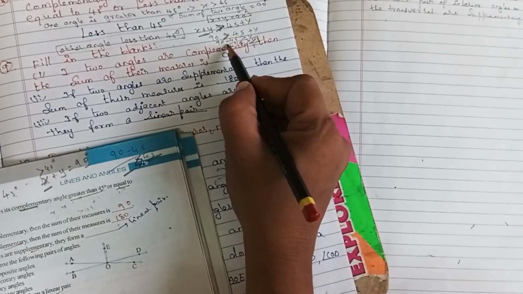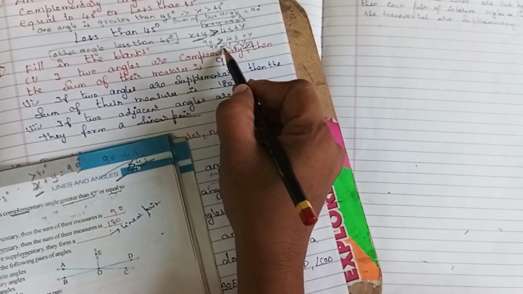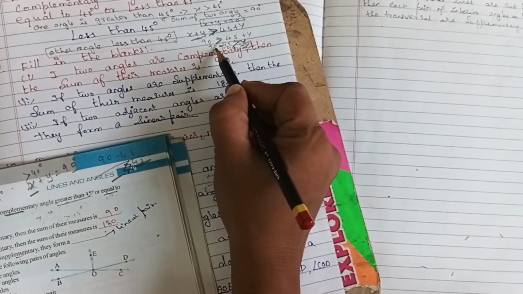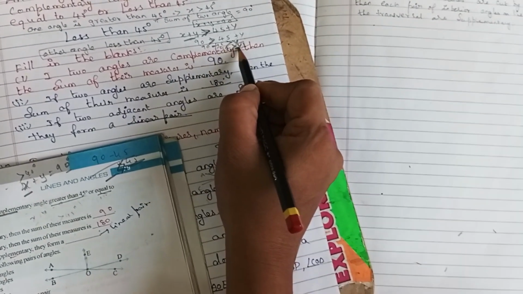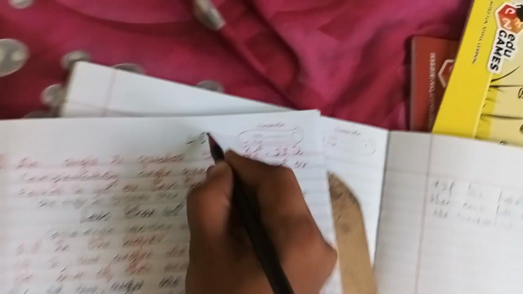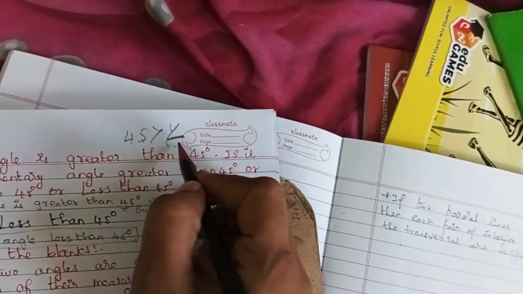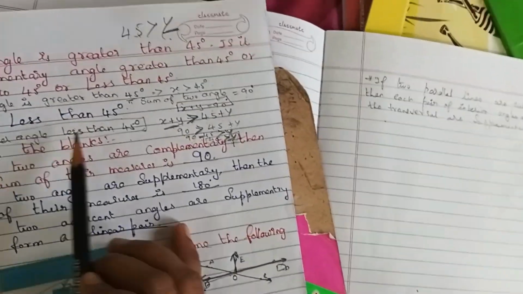Minus the 45 will come here. Minus 45, because here it is plus 45, after the equation it will change. Now 90 minus 45 is greater than y. 90 minus 45 is 45. 45 is greater than y, which means y is less than 45. So what is the answer? Less than 45. The other angle is less than 45 degrees.